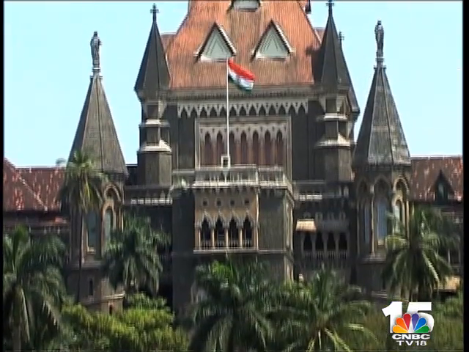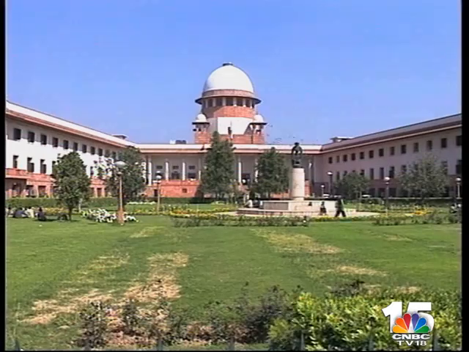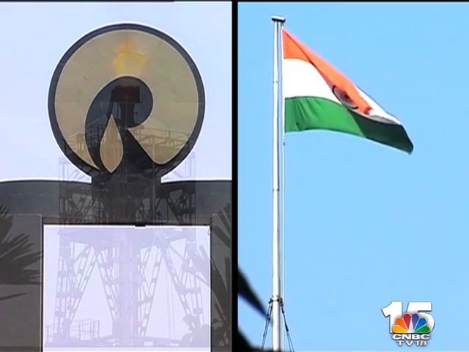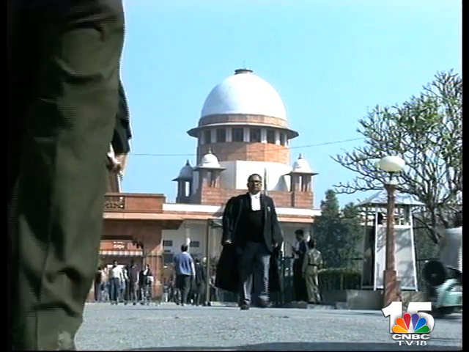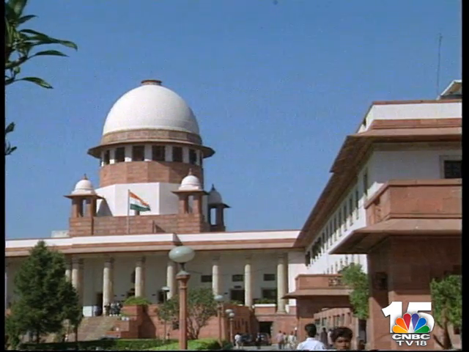Interestingly, in arriving at this decision, the Bombay High Court doesn't seem to have considered that the Supreme Court thinks differently. In 2014, in Reliance Industries versus Union of India, a case with similar facts, the Supreme Court upheld the right of Indian parties to choose a foreign seat of arbitration.